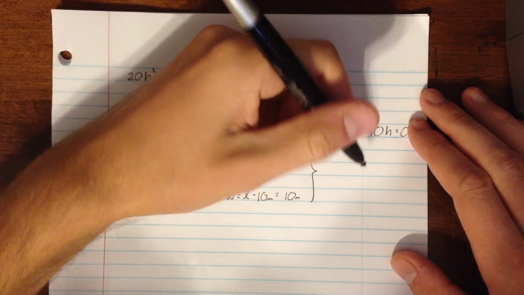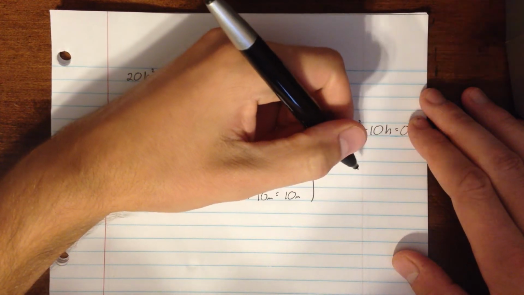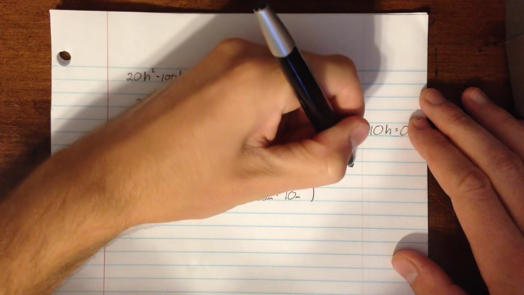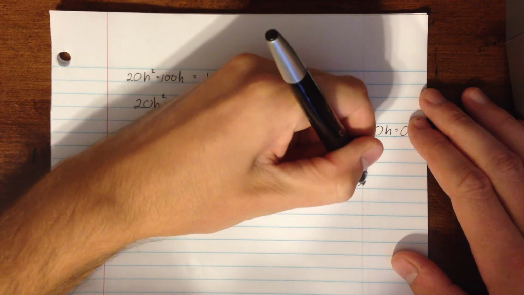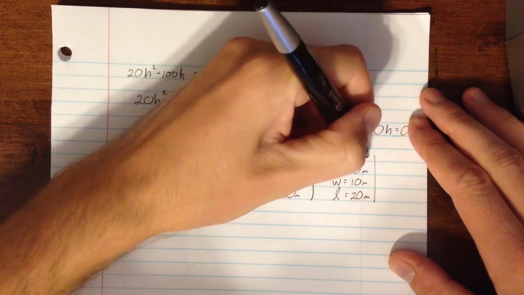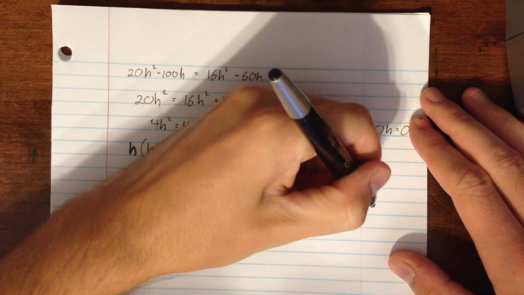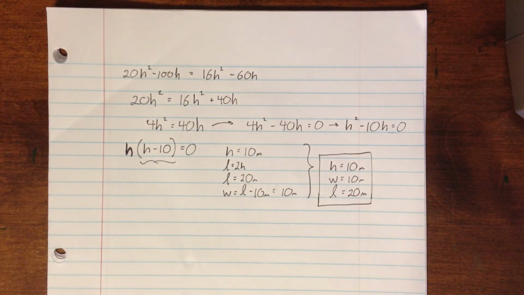Just rewriting all of this to make it easily interpretable, we have H equals 10 meters, W equals 10 meters, and L equals 20 meters. You can check that with the solution in the solution manual if you're following along, and you'll find it does agree. That's just a slightly alternative way of doing it. We just solved for a different variable first.